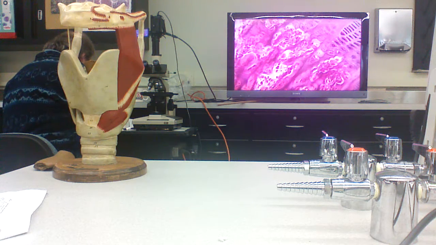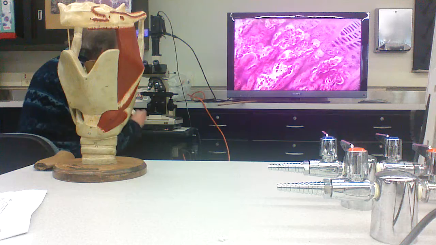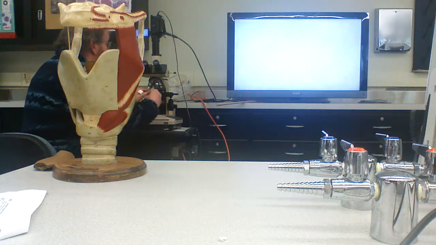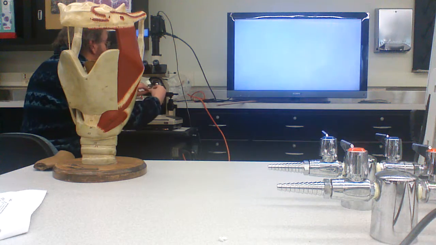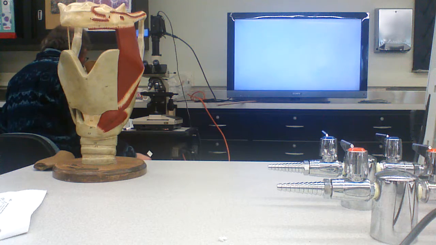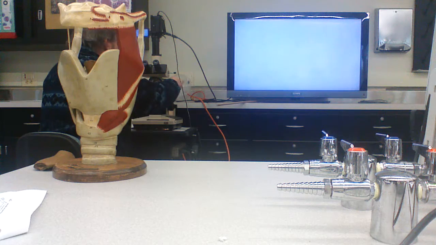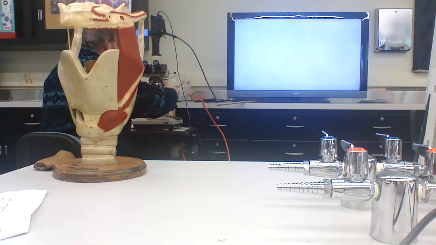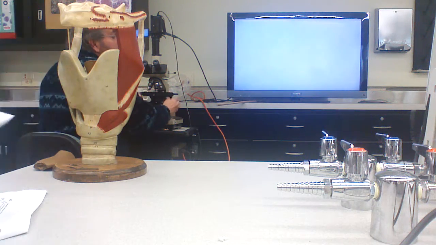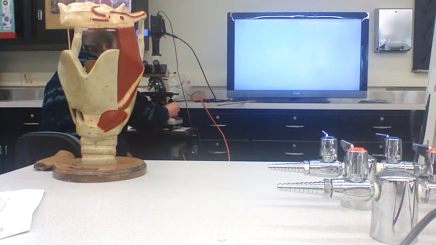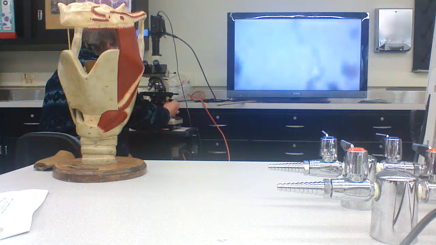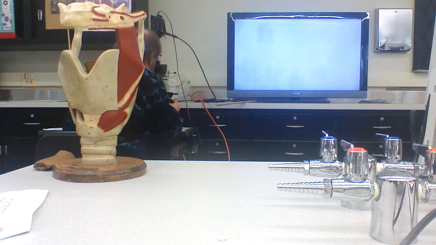Some of the key things about cartilage is that it's not vascularized, and so it's not repairable. If you have a choice between tearing a cartilage or breaking the bone, probably the bone is better because the bone, it turns out, is highly vascularized and is capable of repairing itself.